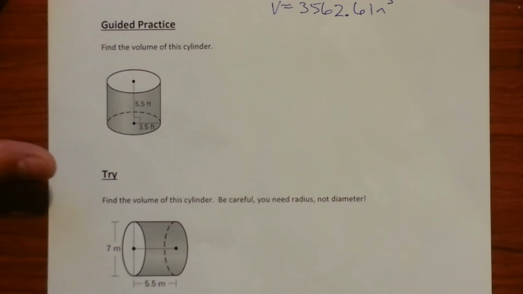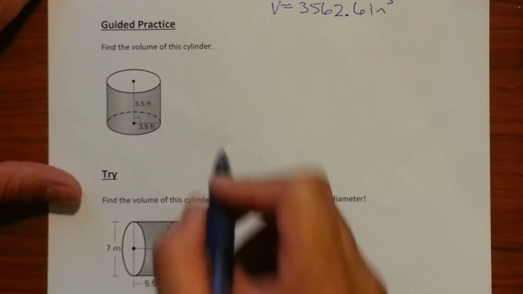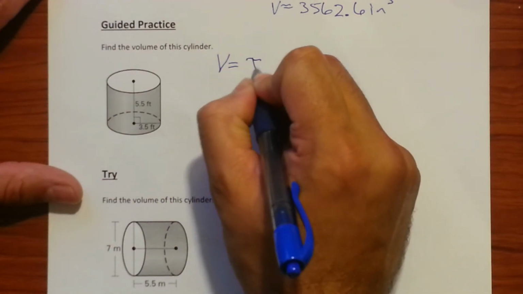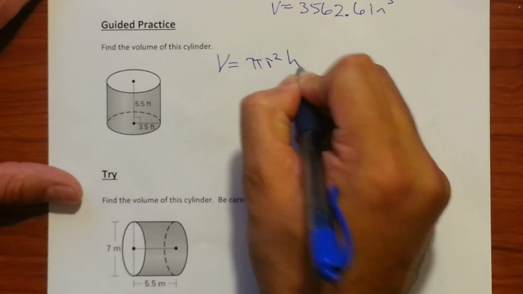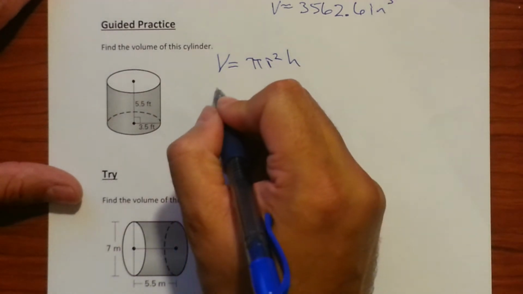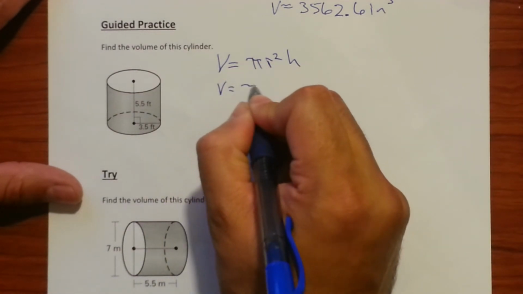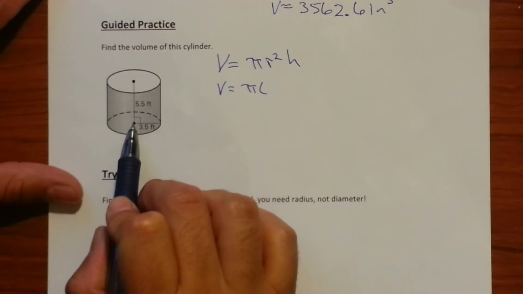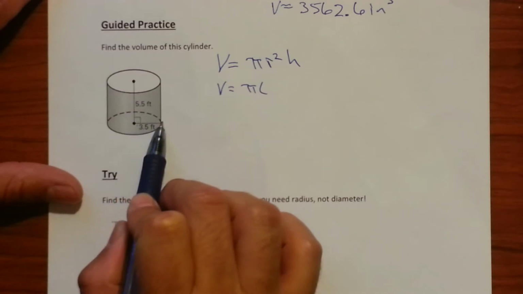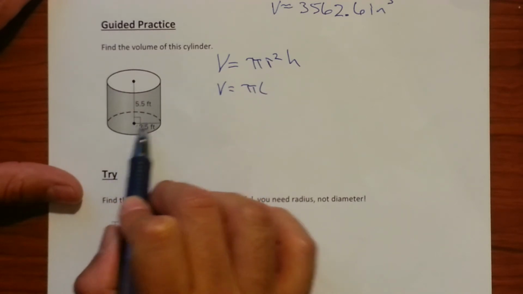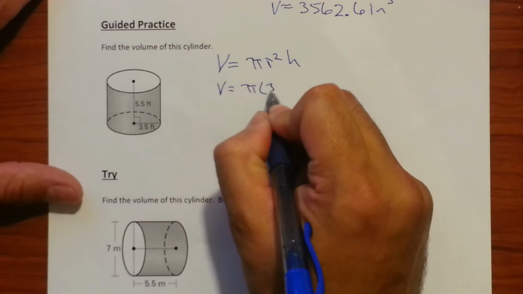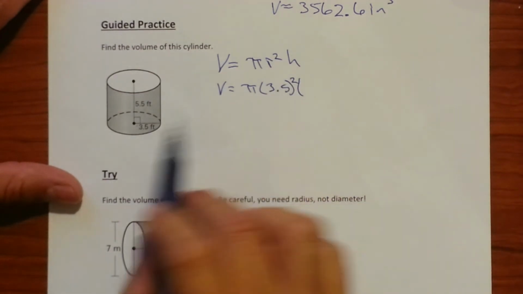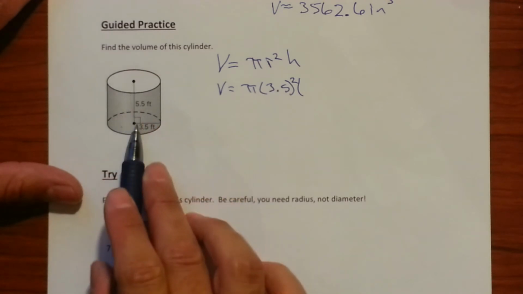Now, there's the next problem here. So we're going to use the same thing. Volume is equal to pi r squared h. So now let's plug in: equals pi. Now the radius, if you notice right here, it says from the center out to there, it's going to be 3.5. So that's my radius. I'm going to square that and multiply by my height. Now how tall? This is going to be 5.5 tall.